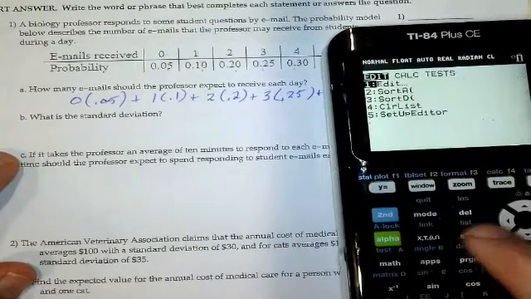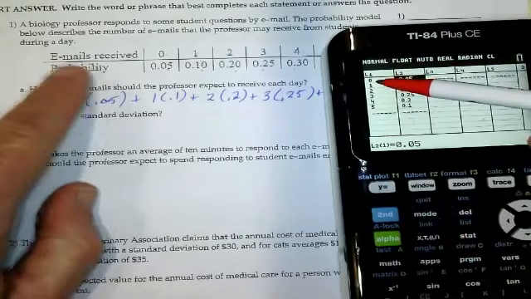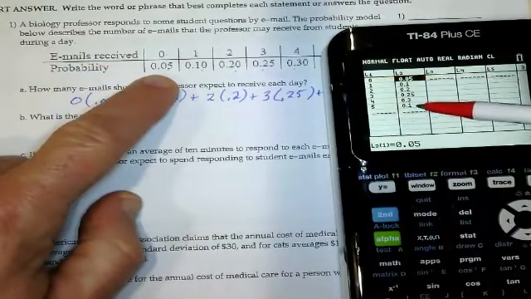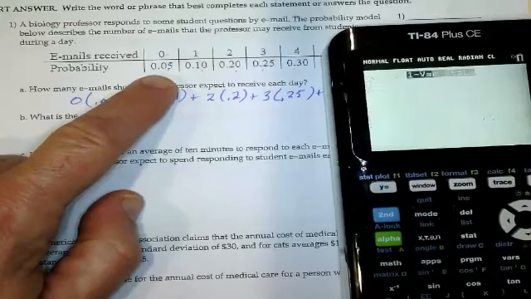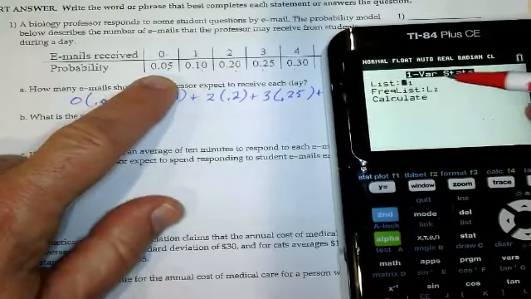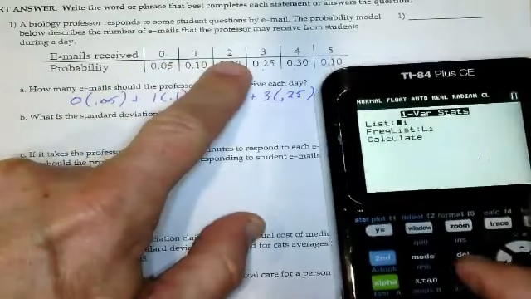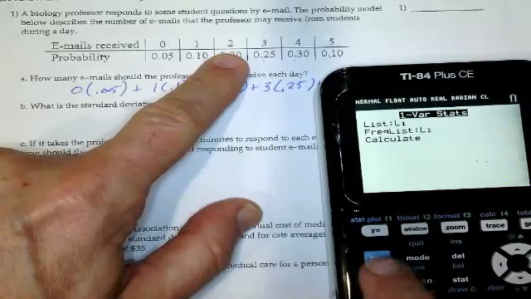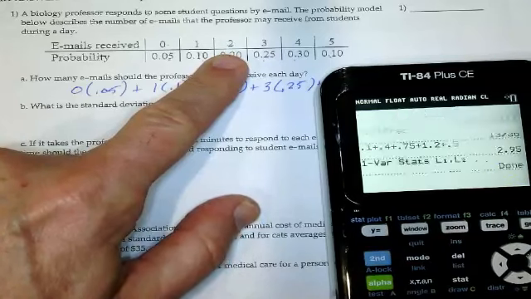That's right. Stat, edit, we put them in there. I put the emails received in L1. I put the probability matching it in L2. I go stat, calc, enter. In L1, my list is L1 because that's where the number of emails received is. And then to get L2 there, you press second, 2, and then we calculate.